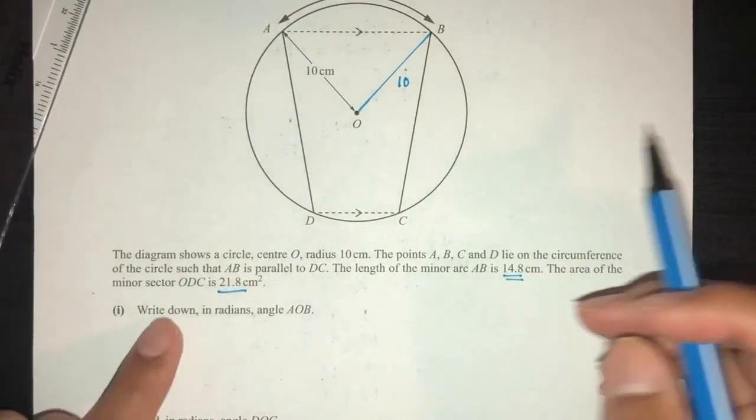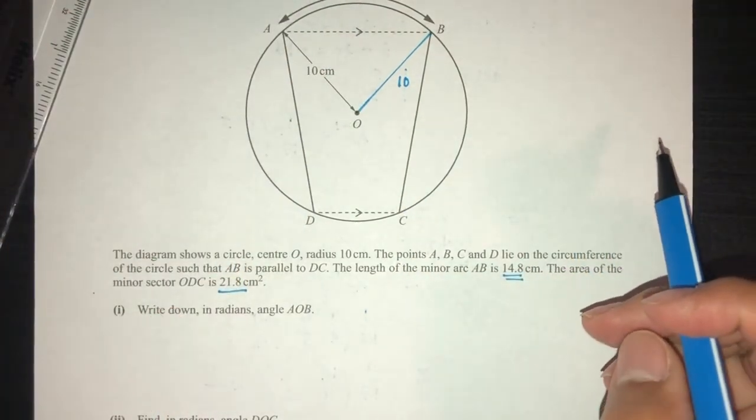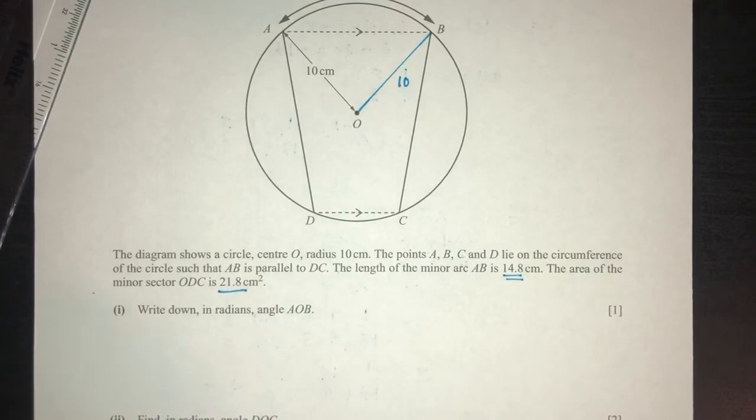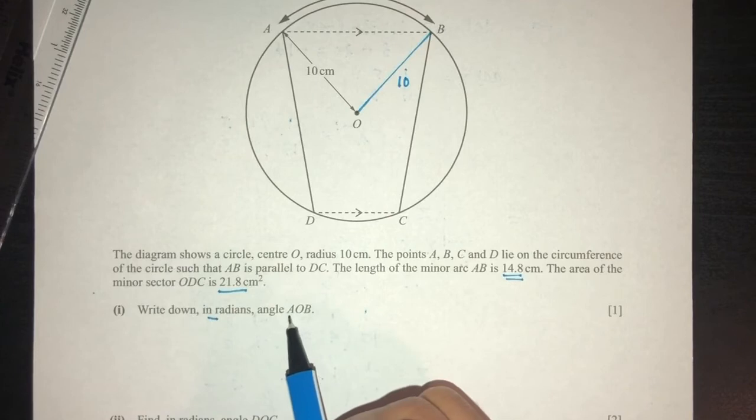Wait, so we don't need to. So the area of the minor sector ODC is 21.8. So for now we don't need that. So let's first use this one. First we have to write down in radians the angle AOB.